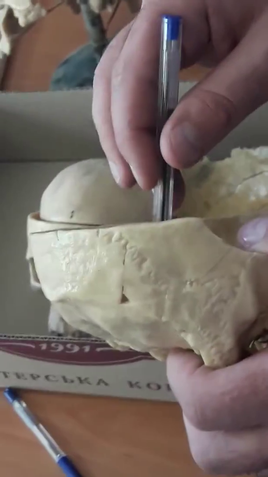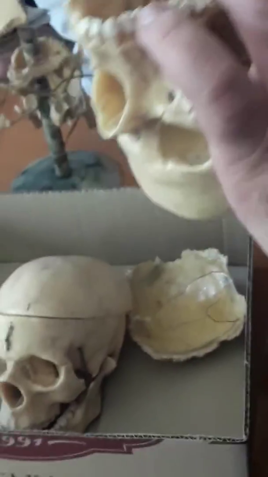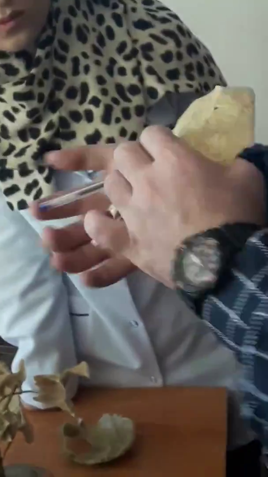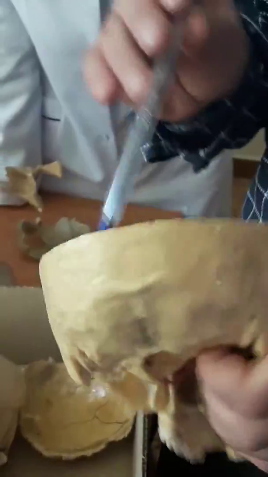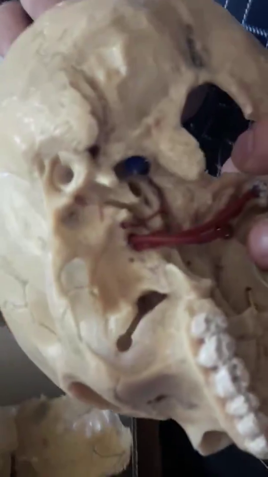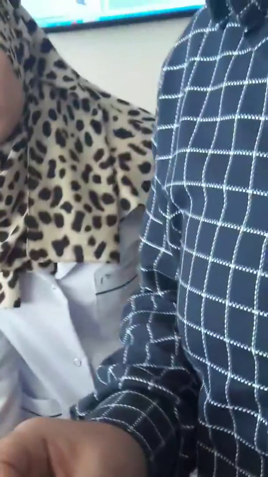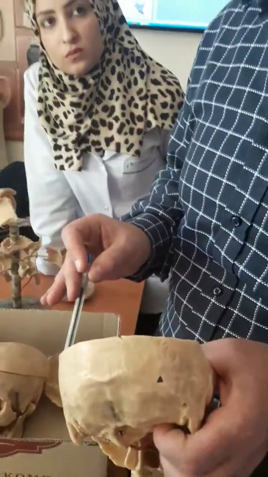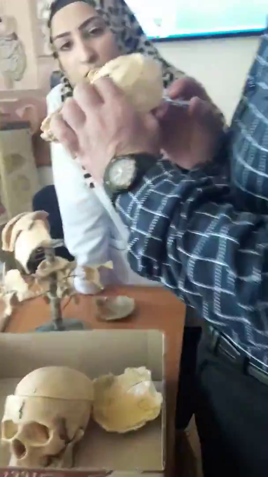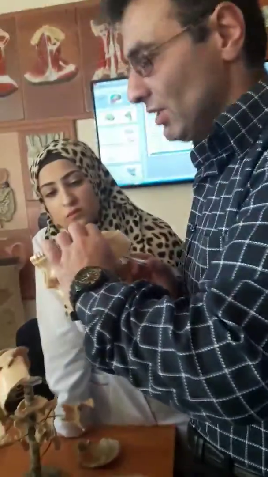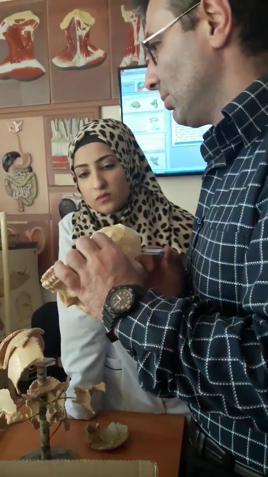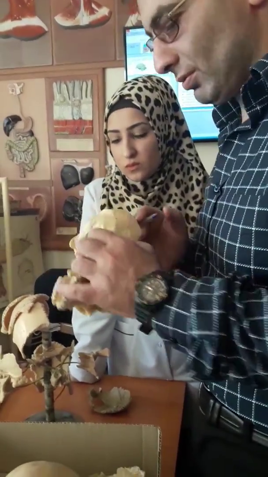Together with the same incisura of the temporal bone, they form the aperture which we call foramen jugulare. By the way, through this aperture the biggest vein of the cranial cavity comes to the outside. This is vena jugularis interna. The internal jugular vein leaves the cranial cavity by this aperture, which we call foramen jugulare, or jugular aperture.